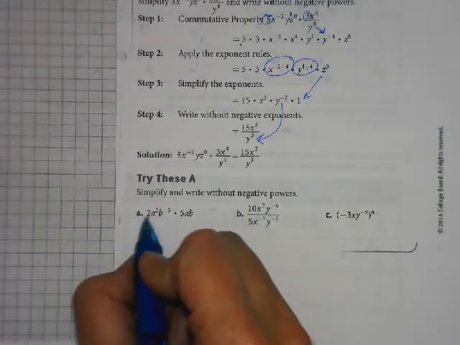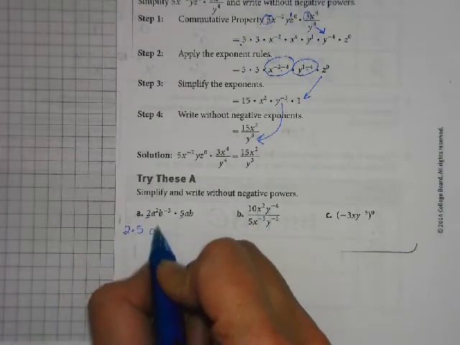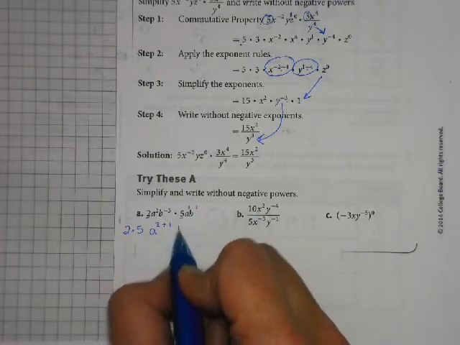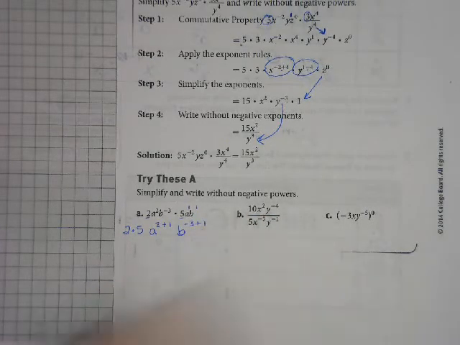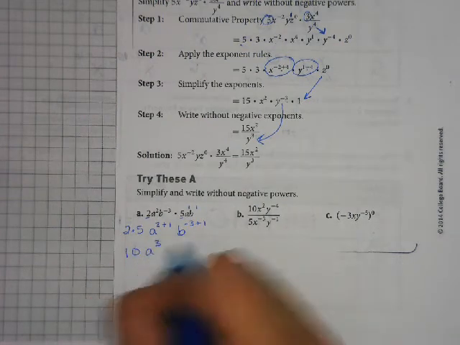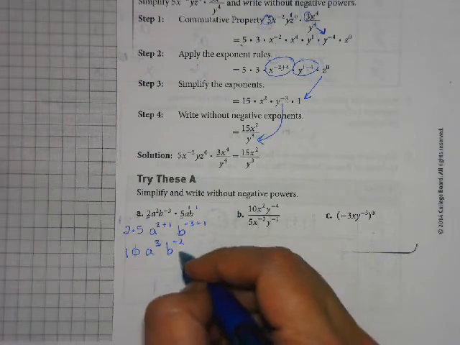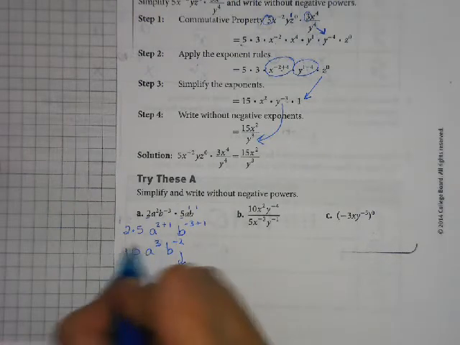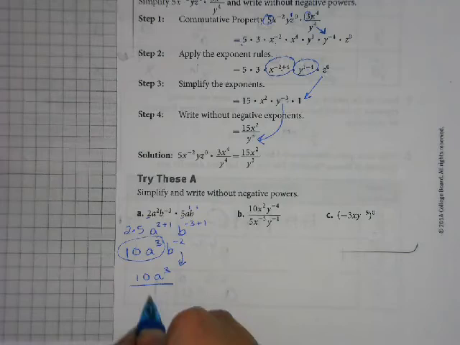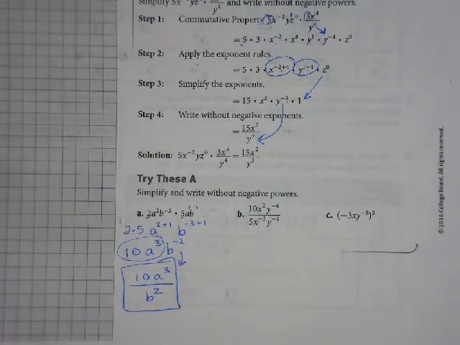So again, coefficients, 2 times 5, a to the 2. There's 1s on these, so plus 1. B to the negative 3 plus 1, 10, a to the 3rd. Now this is a negative 2, so that's going to go in the denominator. So these have positive exponents. They stay in the numerator. My negative exponent goes in the denominator.